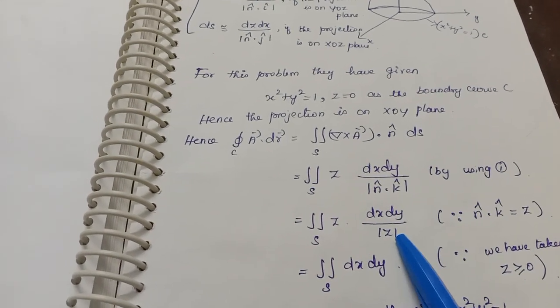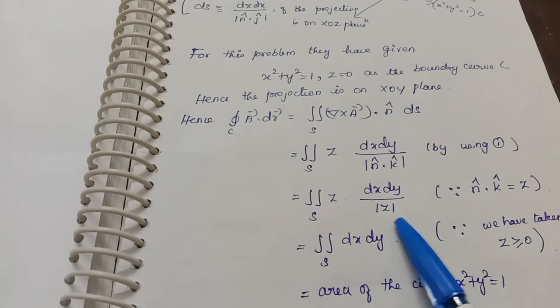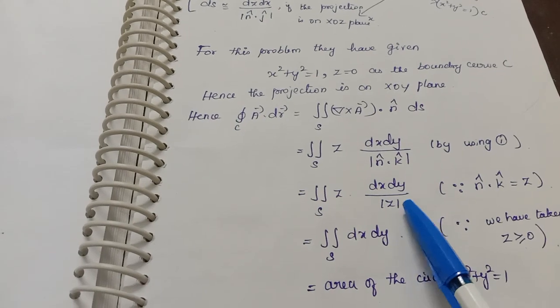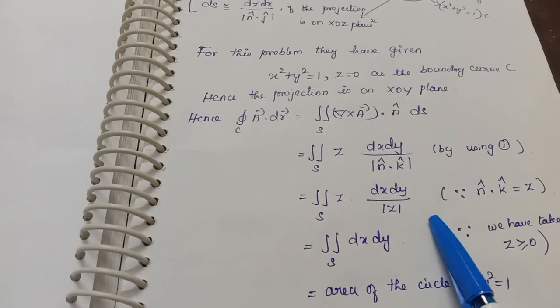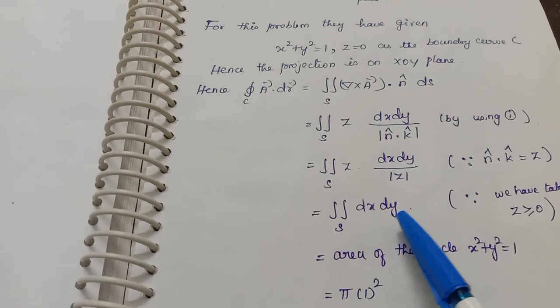But modulus z means we take only the positive value. In this question, z is given as always positive, so instead of modulus z, I can simply write z. So this z and z cancel, and we get the double integral of dx dy.